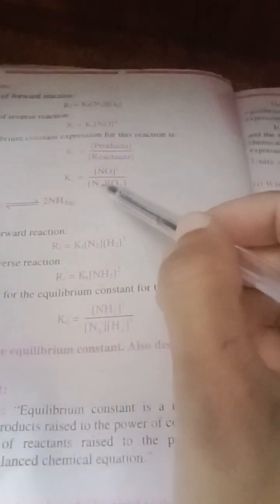This is the AB and CD. The products are CD, and the reactants that react are AB.